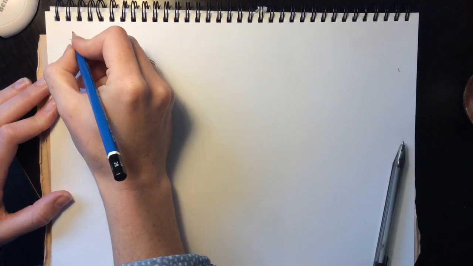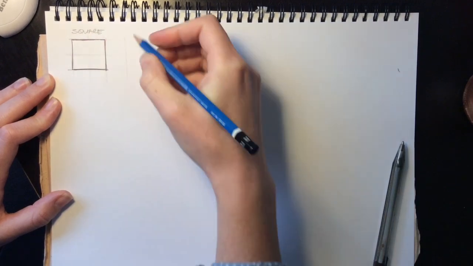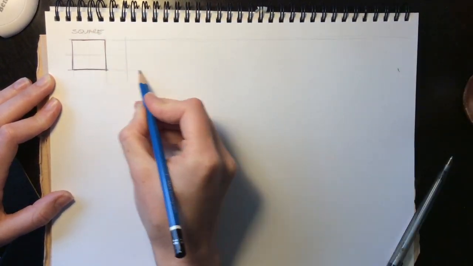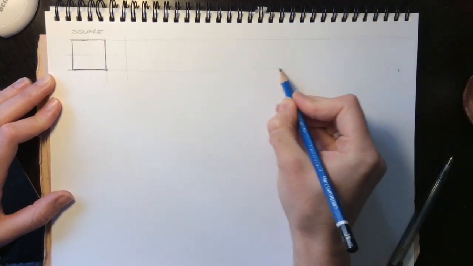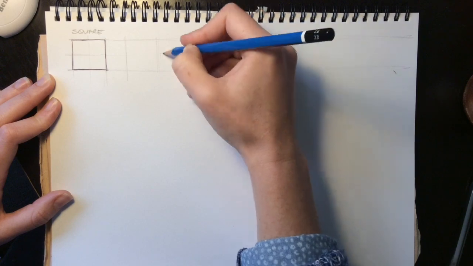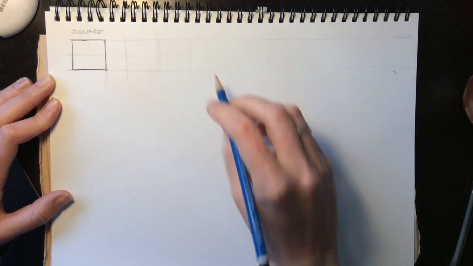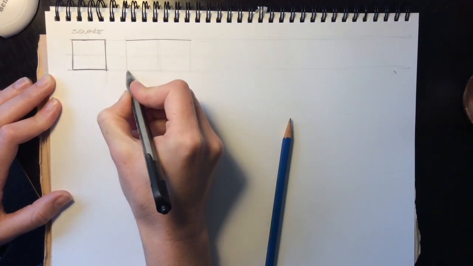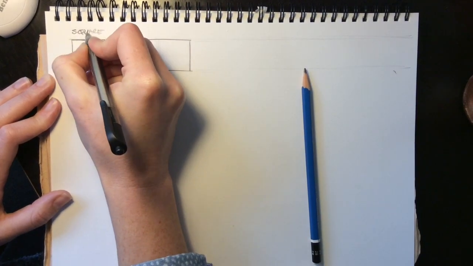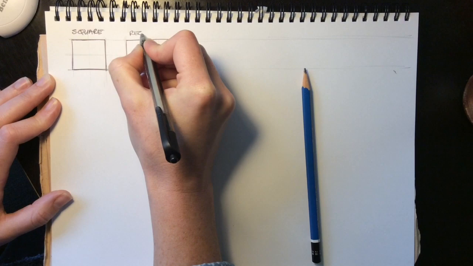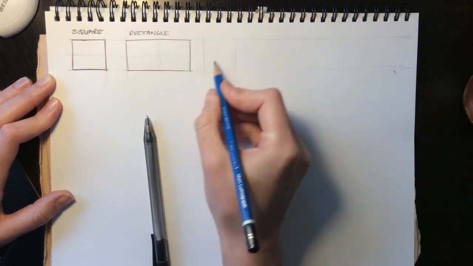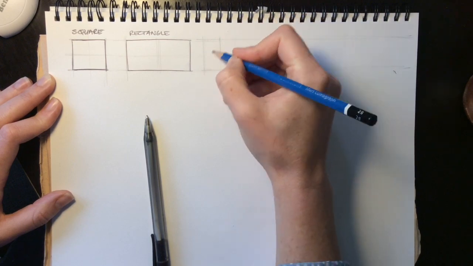Firstly, we need to start drawing some shapes. Basic geometric shapes like a square, rectangle and triangle. Now a square is a perfect place to start because it is even in height and width. Then I am drawing a rectangle, which is two squares sitting beside one another, that type of proportion, okay? So two squares wide, one square high.